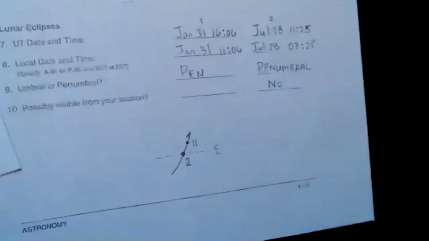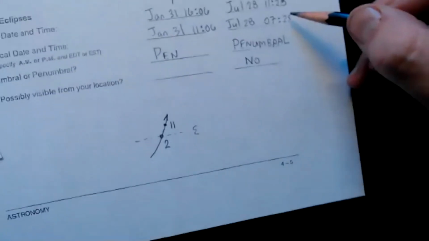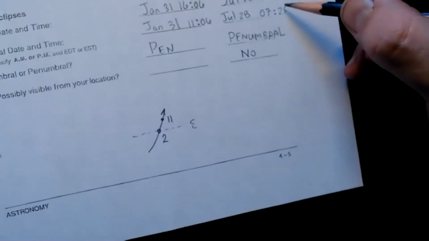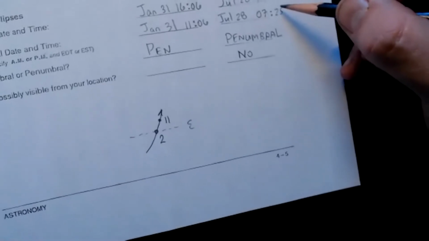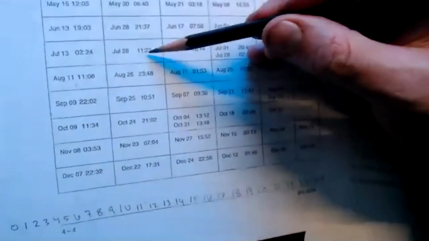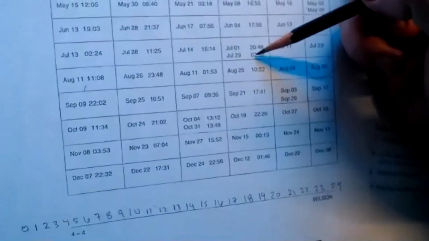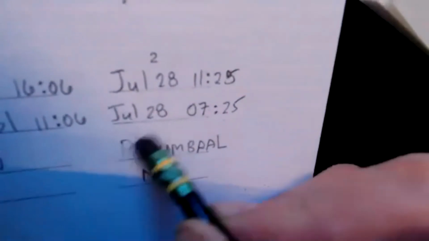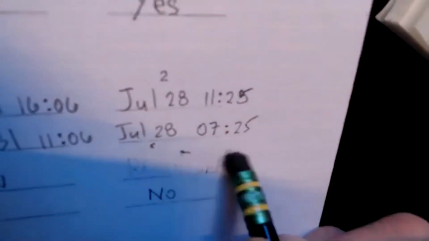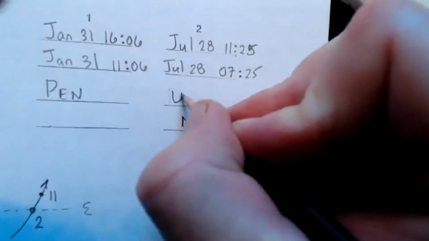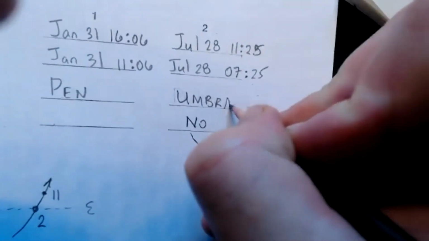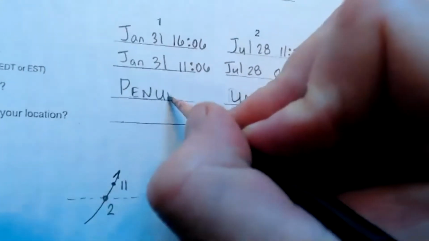I thought one of these was umbral. Did we do this one bad? July 28. Oh, wow. Yeah, we did this other one bad. Look, July 28 happens at like 12 o'clock. 12 plus 2 is 14. It's clearly, do you see that we made a mistake on this one? Sorry about that. That was some sloppy work on my end. This one's penumbral.